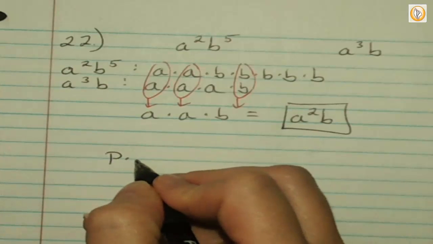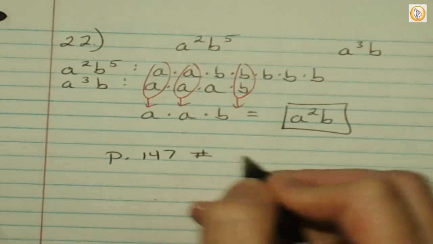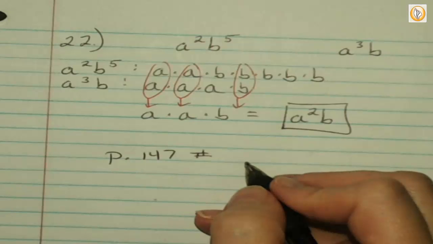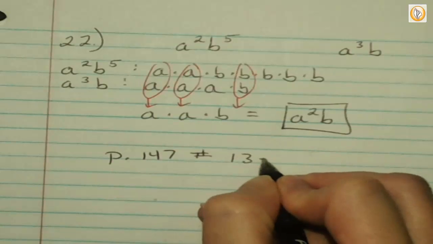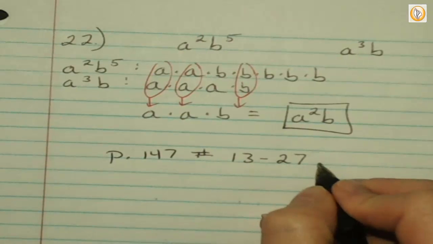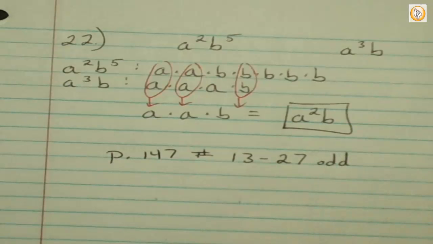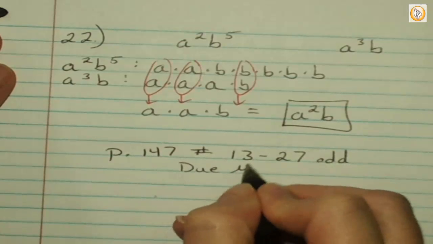You are doing page 147, numbers 13 through 27 odd. That's 8 problems. It's due Monday.